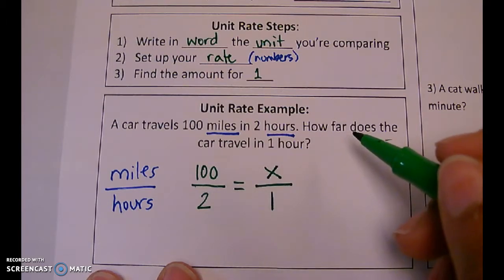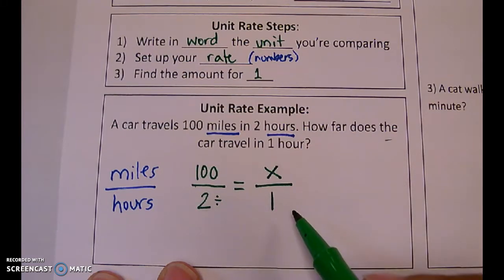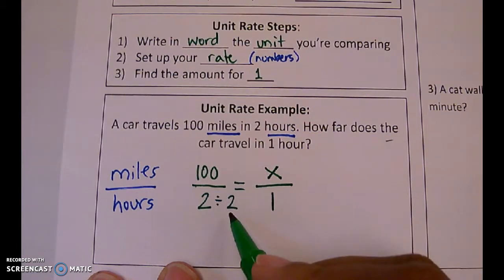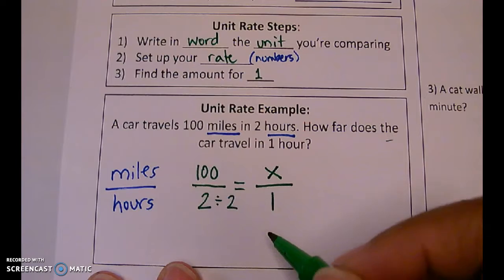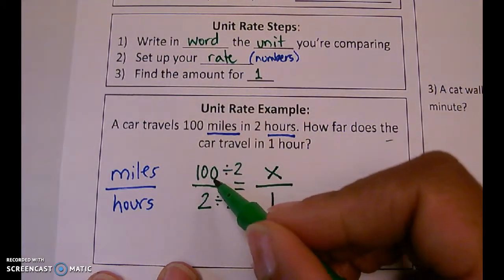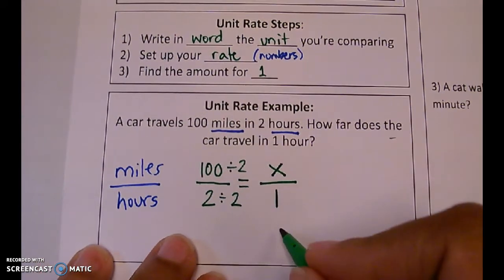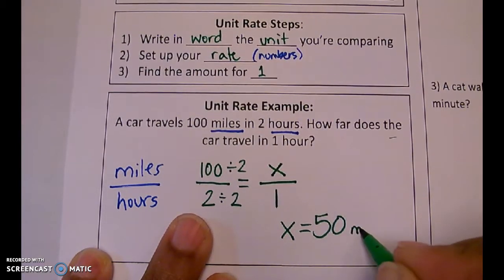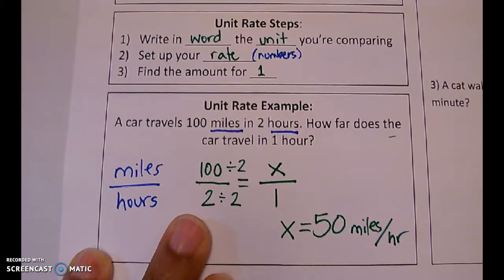So the next thing I'm going to do is ask myself, what can I divide by 2 in order to get to 1? And the answer to that is I can divide 2 by 2 because 2 divided by 2 is going to give me 1. Now whatever I do at the bottom, I have to do at the top. So I need to divide 100 by 2. And I know that 100 divided by 2 is going to be 50. So here's how I'm going to write that. X equals 50 miles per hour.